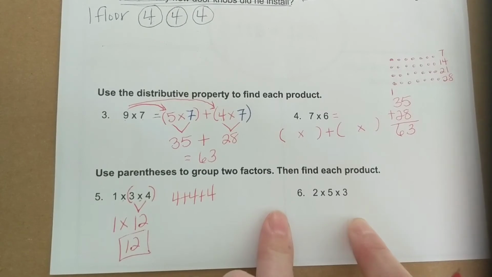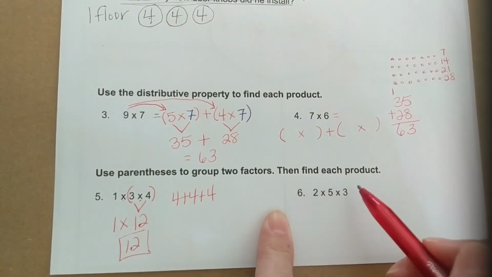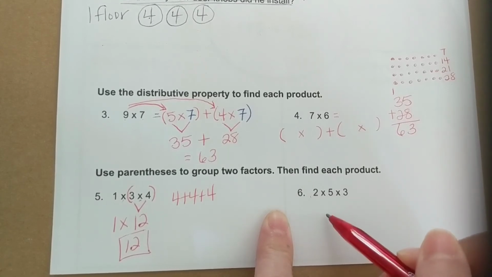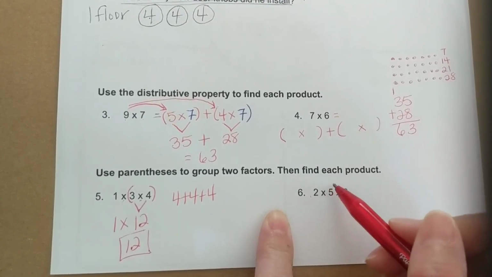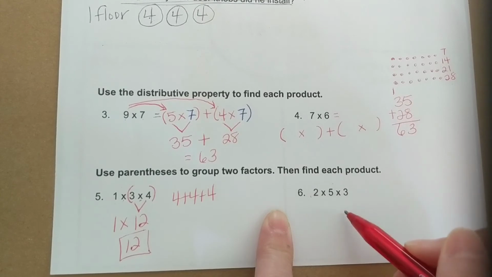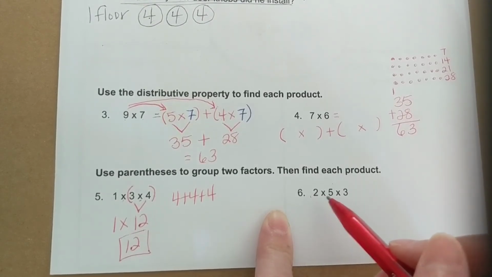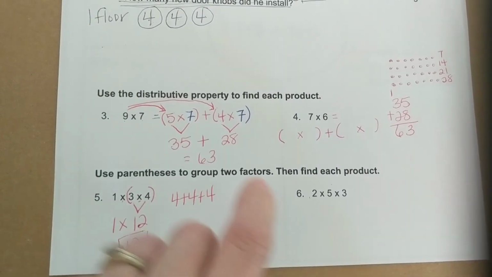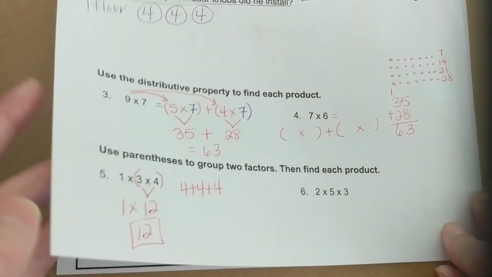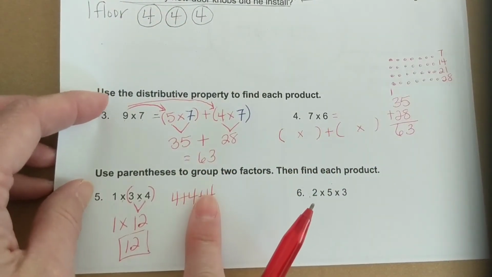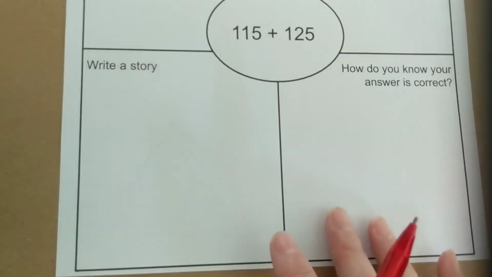I would like you to do the same thing here. Decide what's easier for you. Is it easier to multiply 2 times 5 and then multiply that by 3? Or is it easier to multiply 5 times 3 and then multiply that by 2? I think either way is easy, but honestly the 2 times 5 first seems a little bit easier in my mind. All right, so this is using distributive property, using parentheses to group factors, and a couple of word problems.